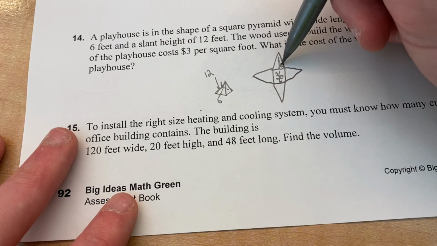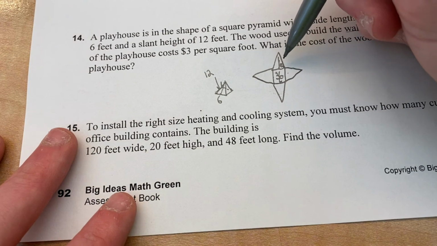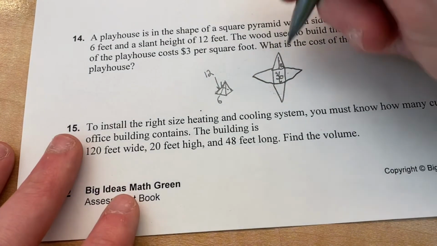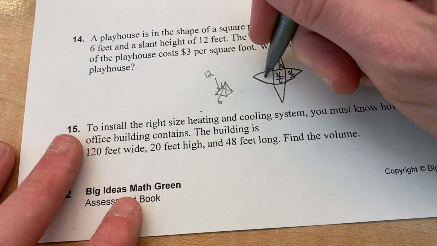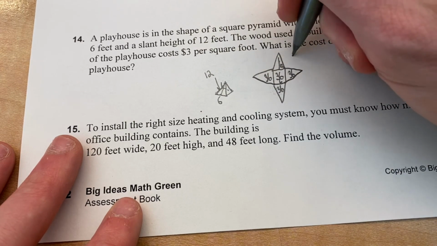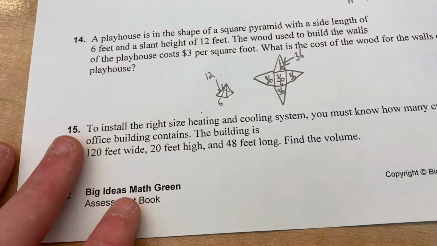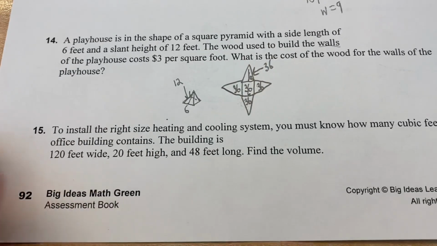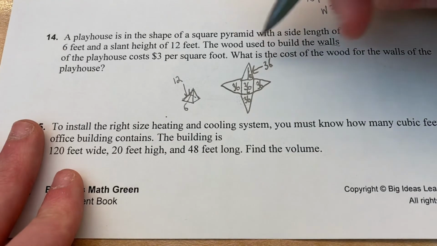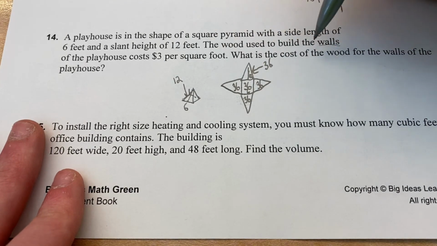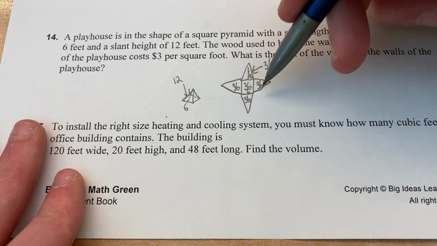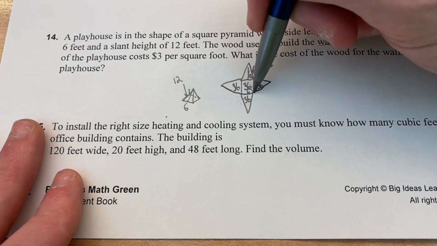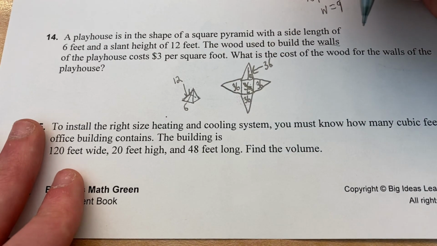So 6 times 12, base times height divided by 2, is 72. 72 divided by 2 is also 36. So all of these are 36. Every part of it. So now we could just add all these together, but pay attention to the problem. We're not looking for the wood used to build the walls and the floor. The floor would be the square. The wood used to build the walls alone. So when we want to add these together to find just the walls, we don't want to factor in this square because this is part of the floor.